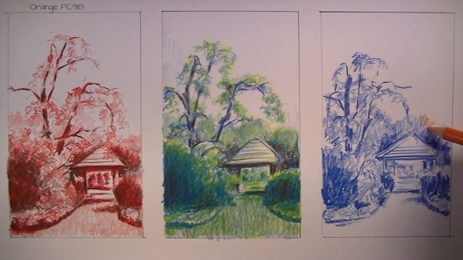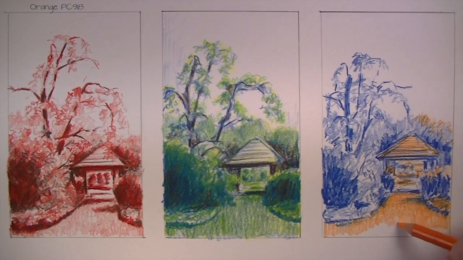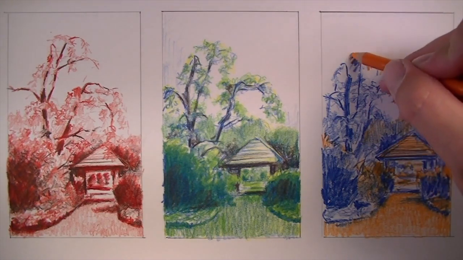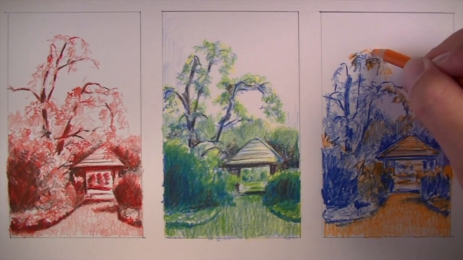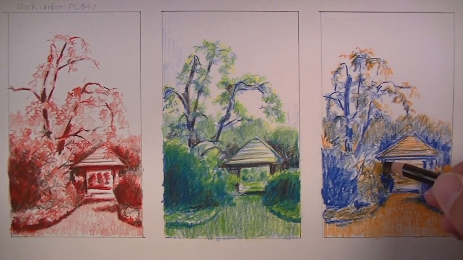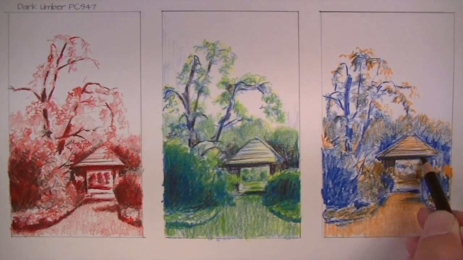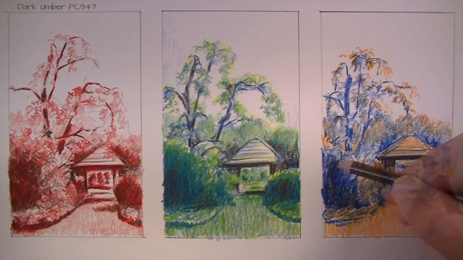Once our initial drawing has been laid down, we can go back and use the orange, which is the warmer of the two colors, to create the highlighted areas. The orange and the blue will naturally contrast with each other. We'll also use a dark umber to darken up the shadows further, just as we did in the previous two examples.